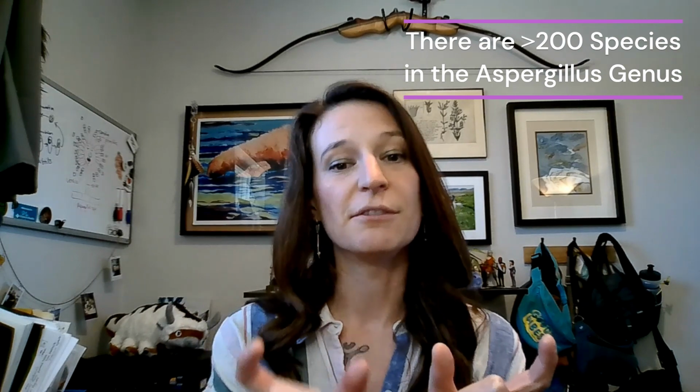So Aspergillus is the genus name, and then there's another name after that to describe specific species. So Aspergillus fumigatus, for example, is a microorganism that is a different microorganism than Aspergillus niger or Aspergillus oryzae. So those species are all very different. There's over 200 species of Aspergillus within the Aspergillus genus.